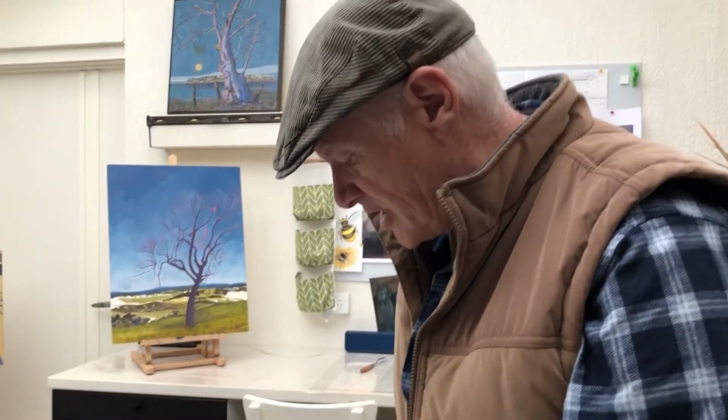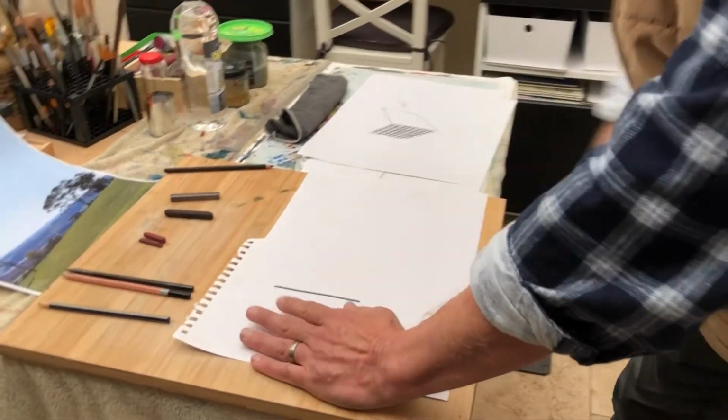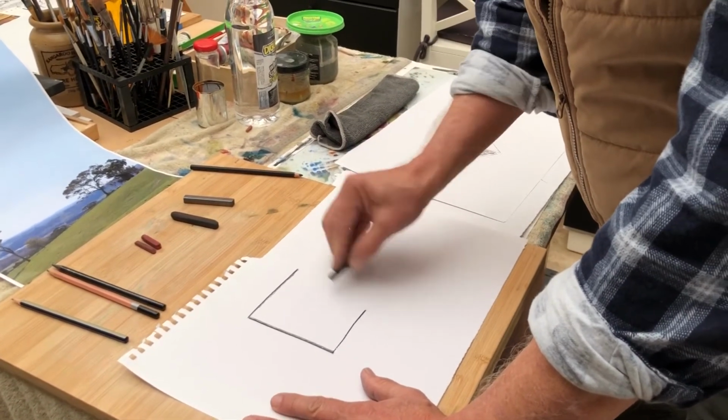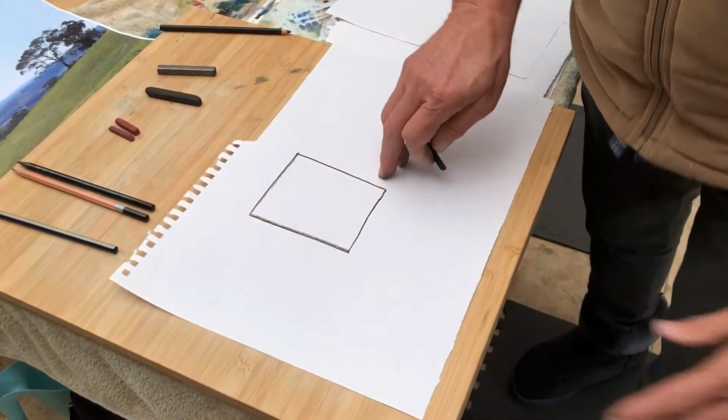Now, I did mention to you that we were going to look at shape. So shape is a two-dimensional object. If we look at a line, that is a single dimension. And as soon as we close off that line, it becomes a shape. And that is a two-dimensional object, naturally.